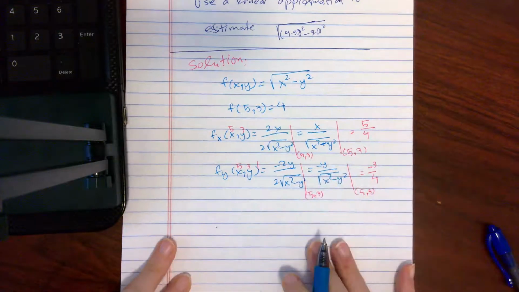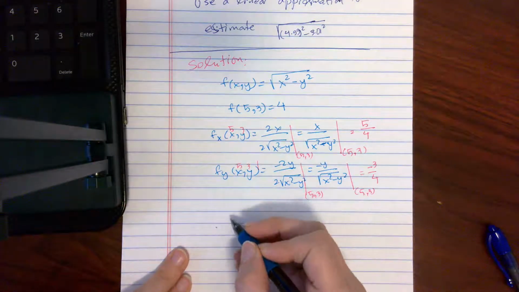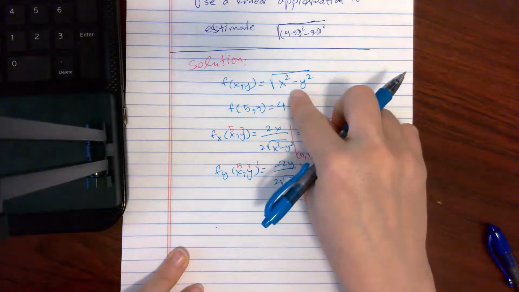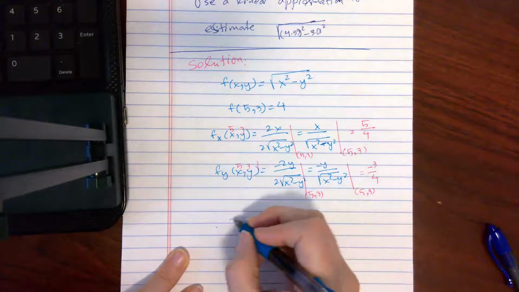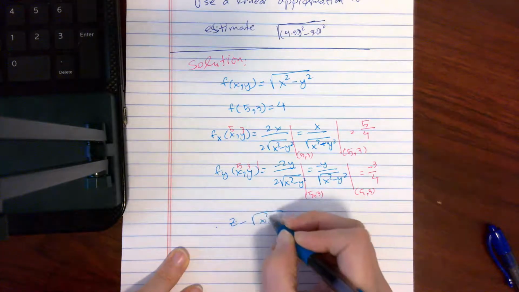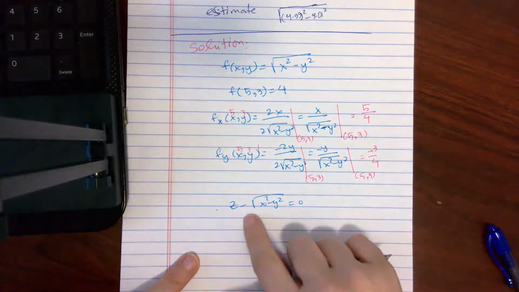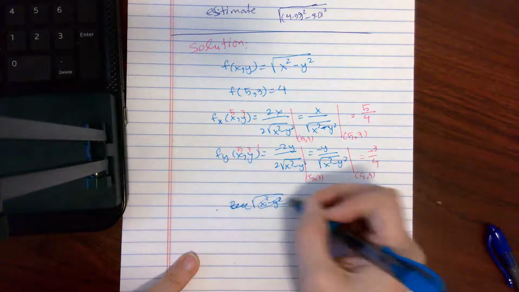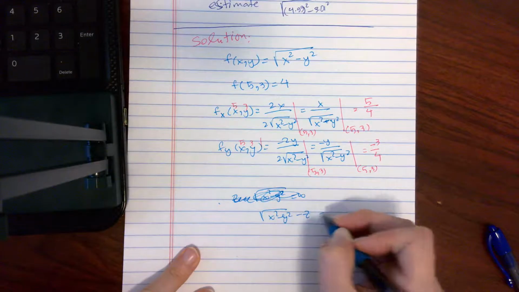let's write this down. So if I write everything on one side, I can use the fact that it's z minus x squared minus y squared equal to 0, or the other way around, x squared minus y squared minus z equal to 0.